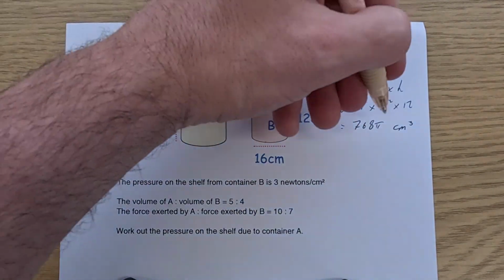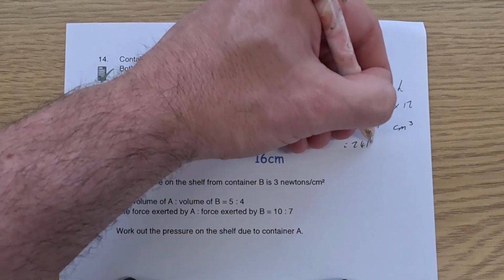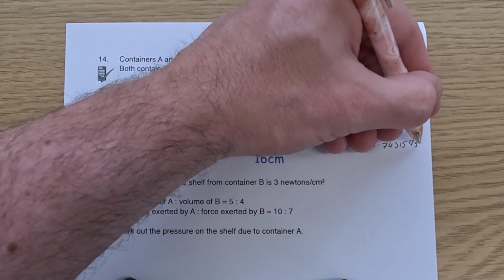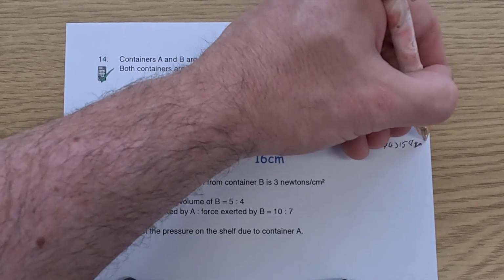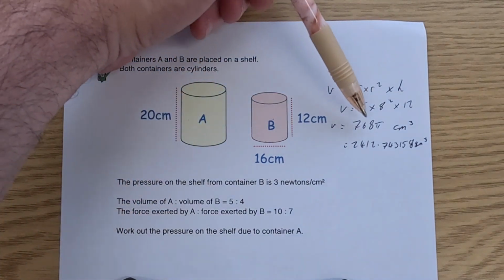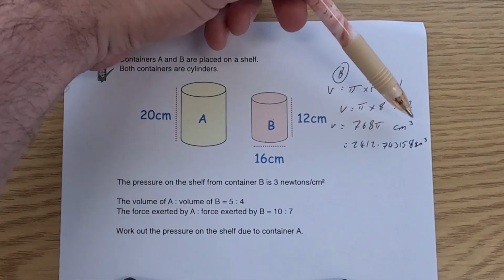or as a decimal number, that would be equal to 2,412.74315 centimeters cubed. So we've got the volume of container B, and I'm just going to keep it in terms of pi at the minute. It's 768 pi centimeters cubed.